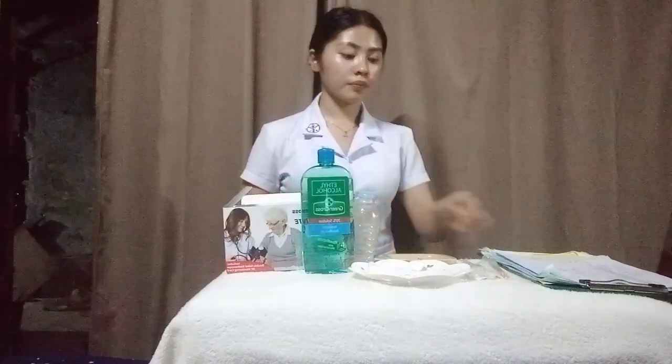So, to prepare medication for subcutaneous injection, we will need to have an insulin syringe. We need to open the sterile cap, take out the syringe, and cap the syringe. Now, draw air into the syringe, just the exact amount of the medication prescribed by the doctor.